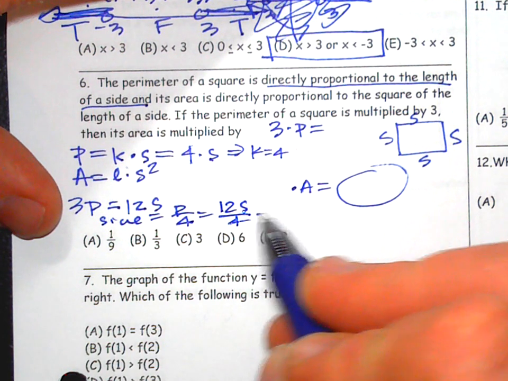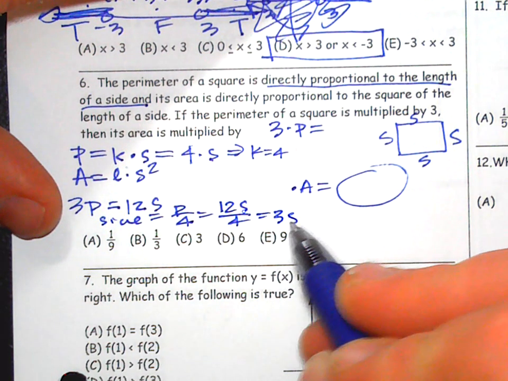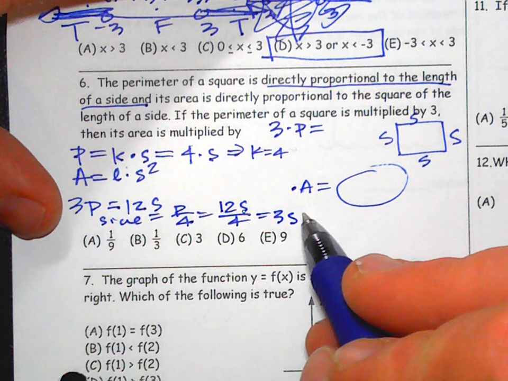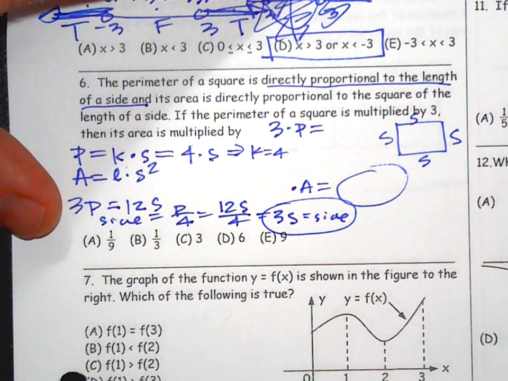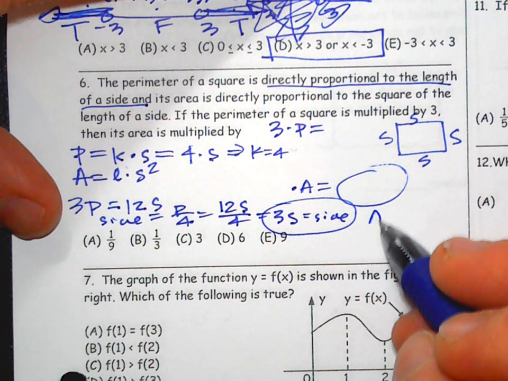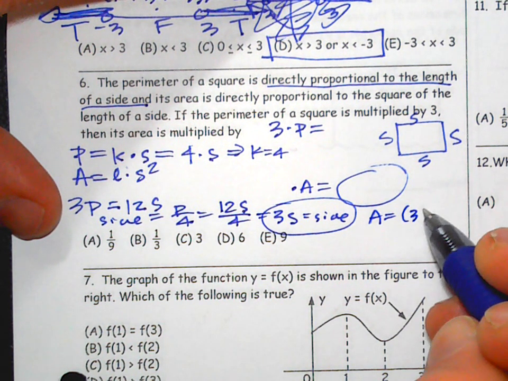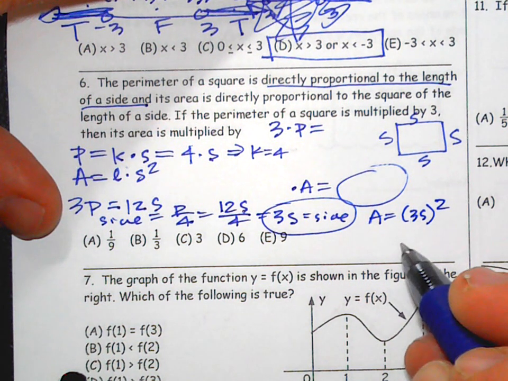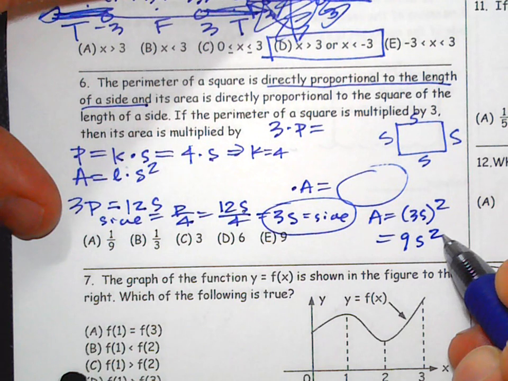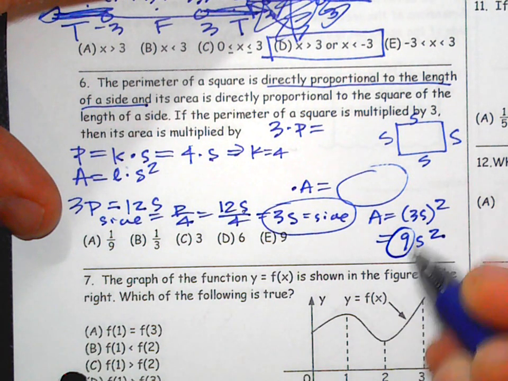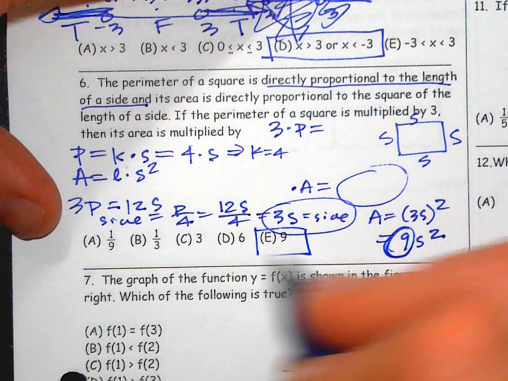So this is the new square where each side is equal to 3 of the original sides. So if we go to find the area, 3s squared, we're going to get 9s squared. And then this is the constant of proportionality for the new square. So it's kind of an interesting, challenging question.